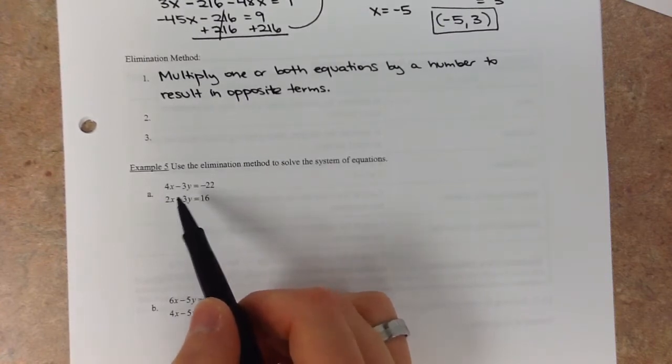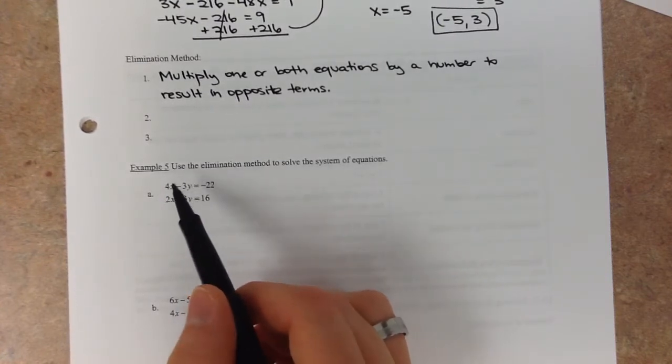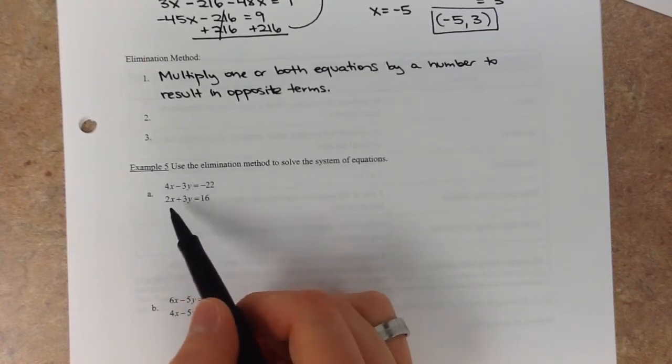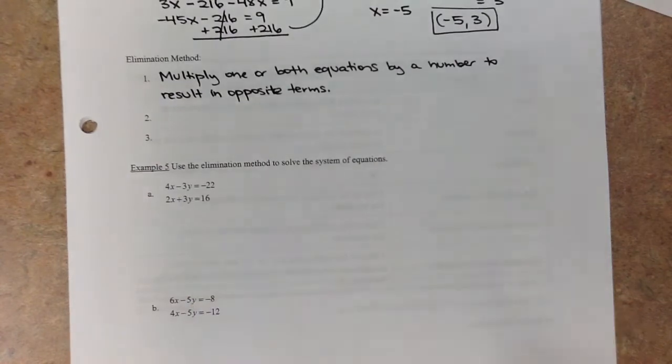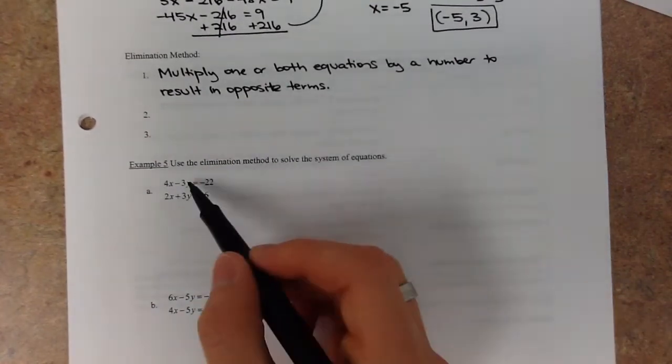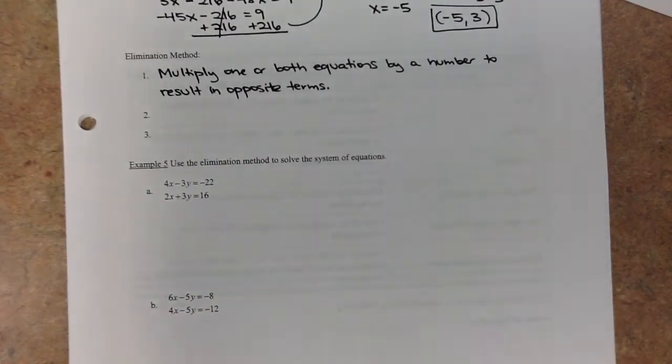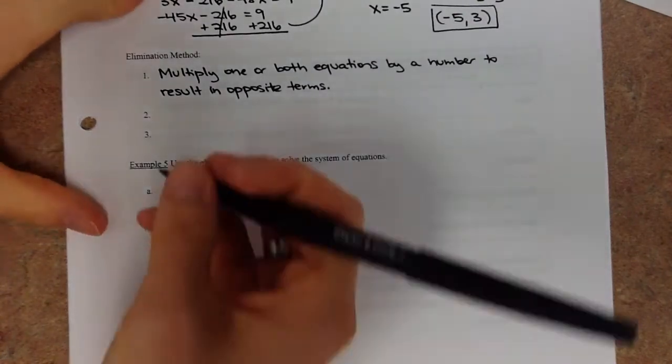Let's say, for instance, that we wanted to get the x's to be opposite. Here we have a positive 4x, so we could multiply this equation by a negative 2 to make this a negative 4x, and then those would be opposite. But that would be a waste of time because the y's are already opposite. Step 2, add the equations, which eliminates one variable.